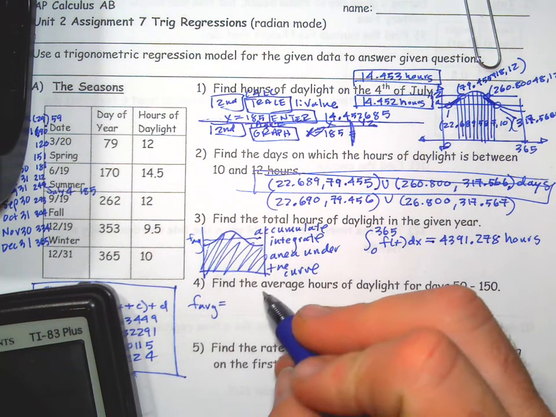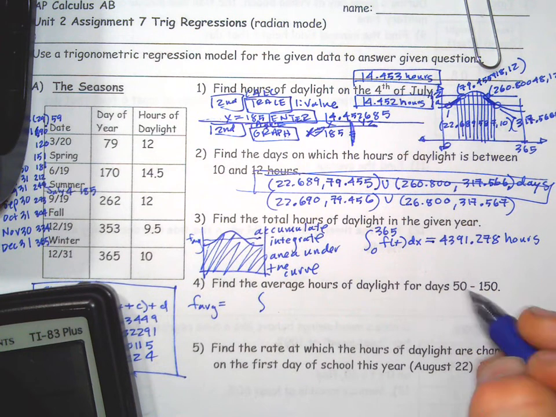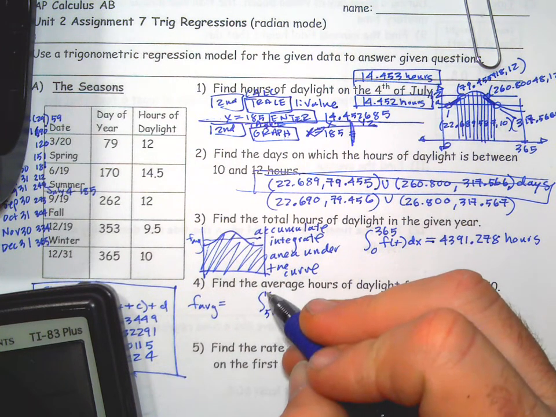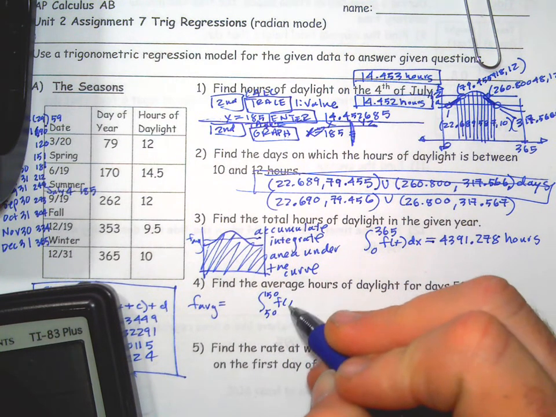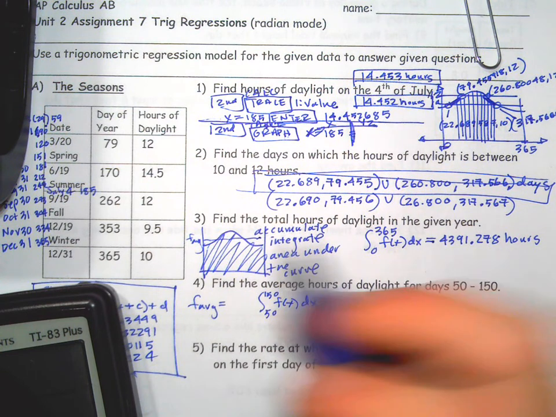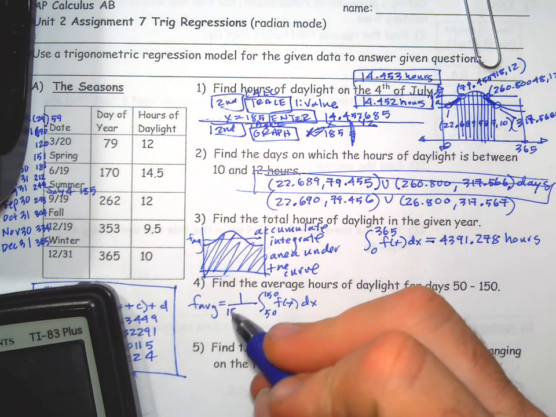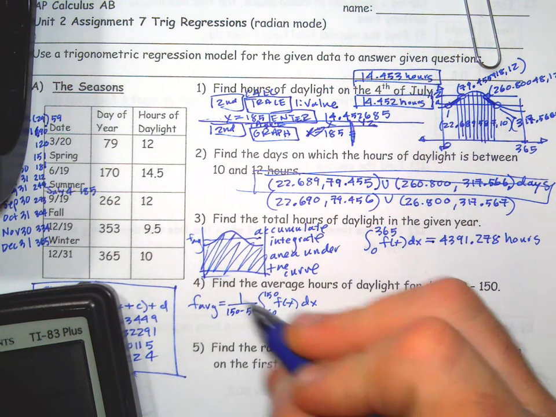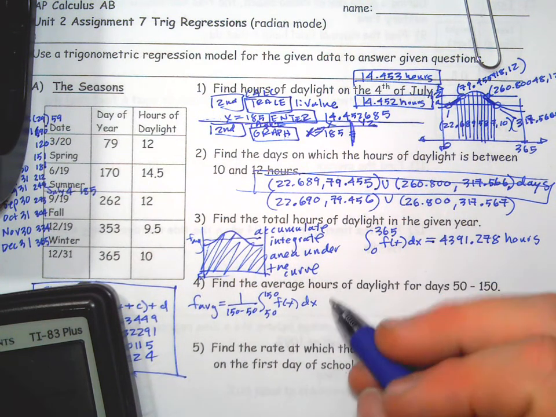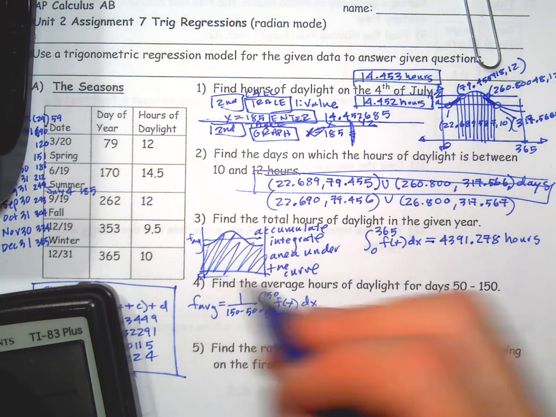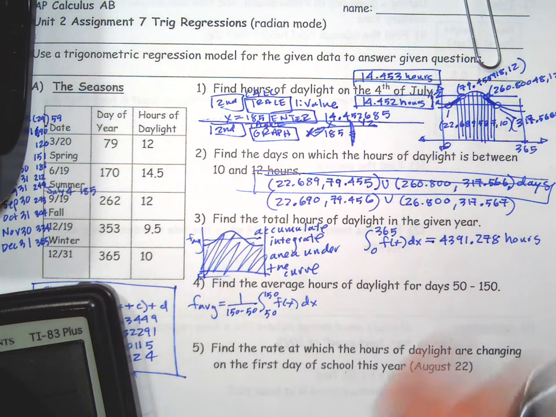The area under the curve from 50 to 150 is still the same area, but now it's a rectangle. If you divide by the base of the rectangle, which is the difference in the x limits, it gives you the height of the rectangle. This is how we find the average value of any function. It's called the mean value theorem.